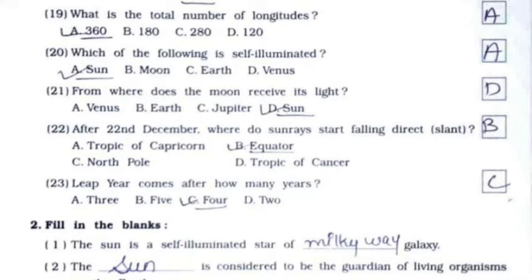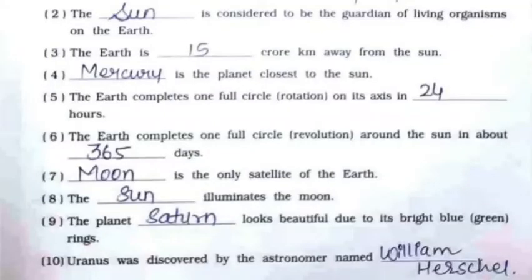Now we'll continue with question number 2, that is fill in the blanks. First one, the sun is a self-illuminated star of Milky Way galaxy. Second, the sun is considered to be the guardian of living organisms on the earth. Third, the earth is 15 crore kilometers away from the sun. Fourth, Mercury is the planet closest to the sun.